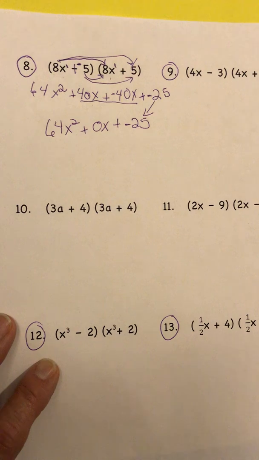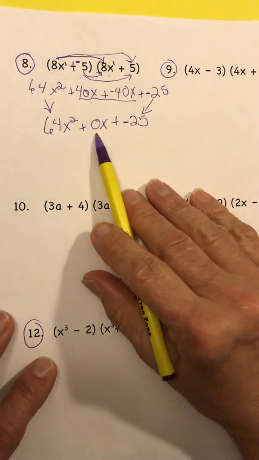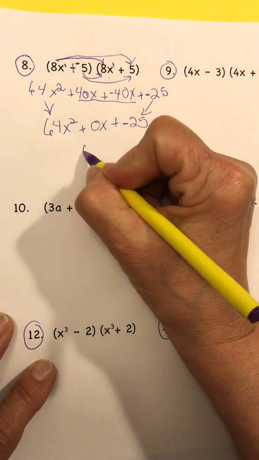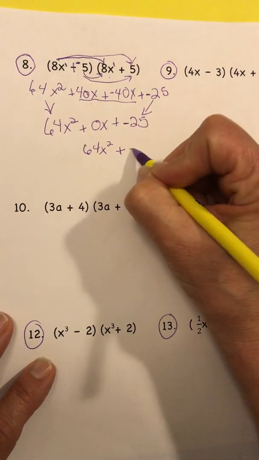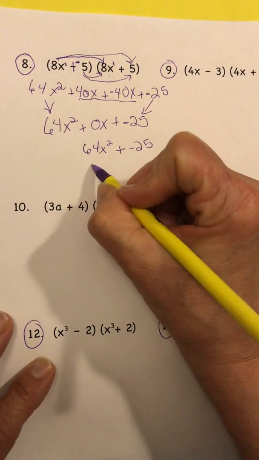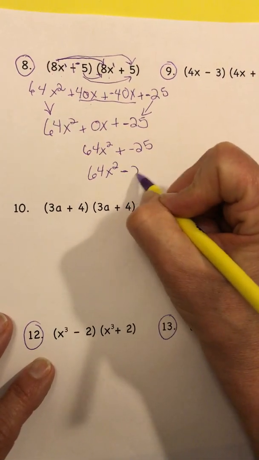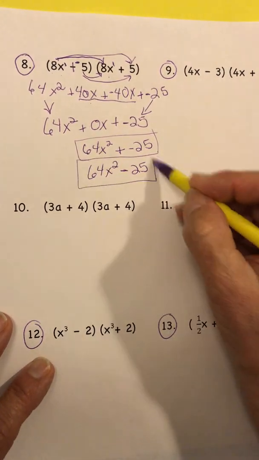And we get a negative 25 coming down. So now you look at it and you say, well, I don't need 0 times x because 0 times x is 0. So now I'm just going to rewrite my answer as a negative 25. You could also write it 64x squared minus 25. Both of those mean exactly the same thing.